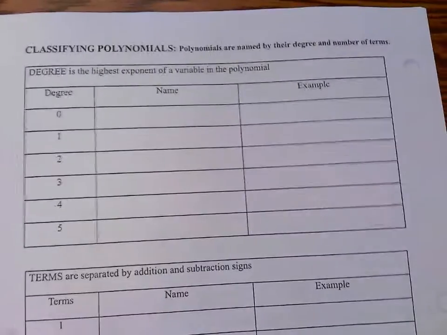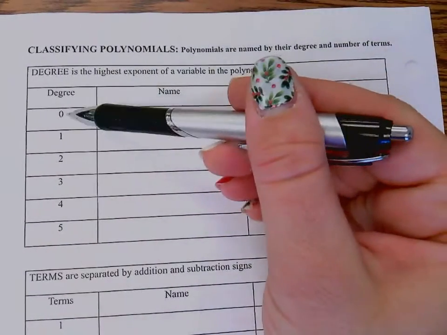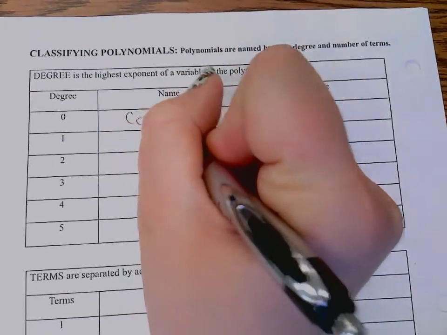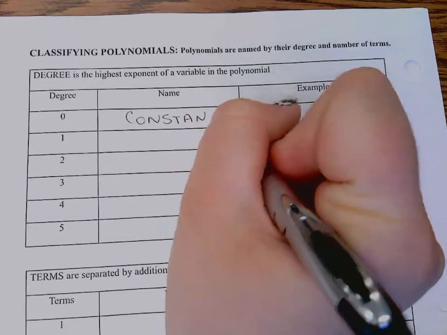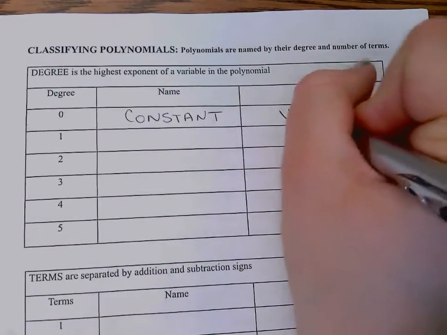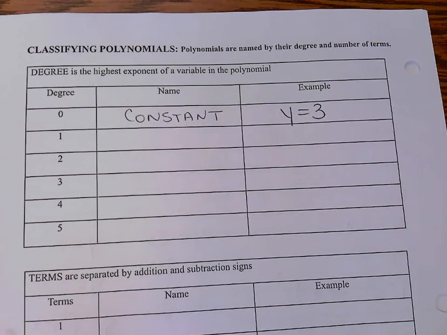So this next page, it looks like a lot of work. It's not. It's already vocabulary that you probably know. We've talked this year about degree of 0, 1, and 2. We just call a degree of 0 a constant function. We talked about that in linear times, like y equals 3. That's a horizontal line at 3.